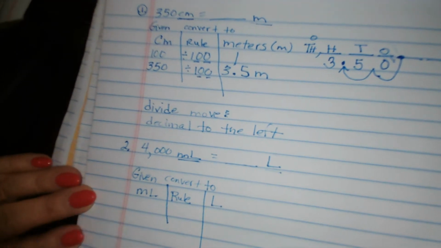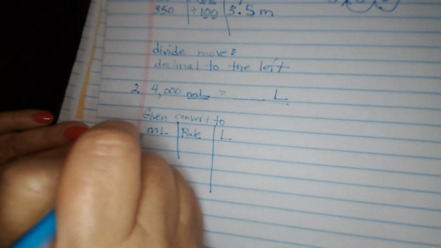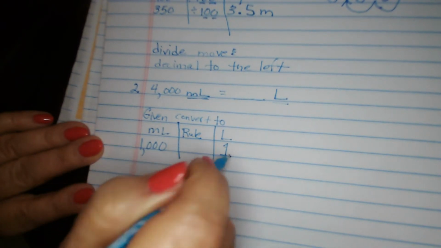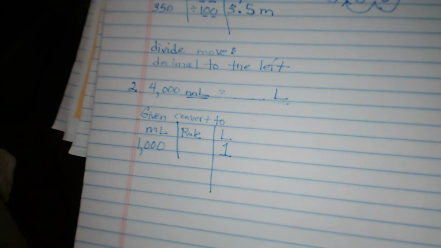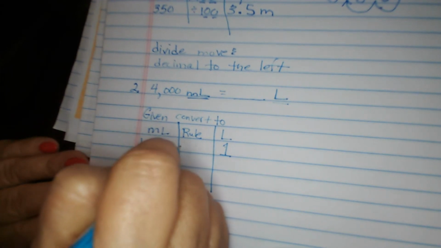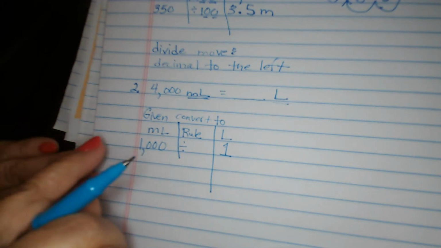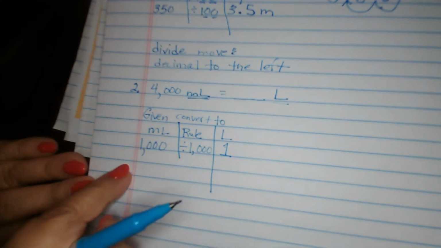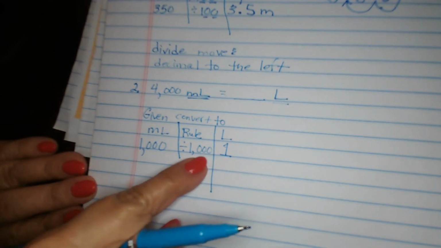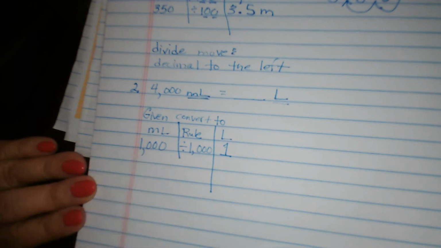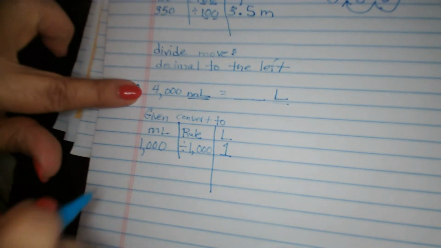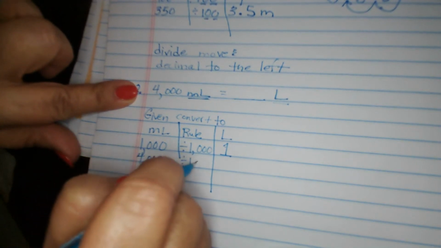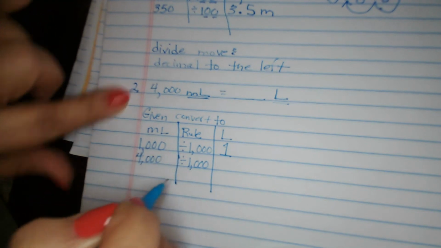So I said that there is going to be 1,000 milliliters to 1 liter. I'm going from small to large, so I'm going to divide. I also know that if I divide 1,000 by 1,000, it's going to equal 1. And I know this because if I do the opposite, 1 times 1,000 equals 1,000. So since I know that, I have my 4,000 divided by 1,000. And of course, some of you have already figured out the answer.